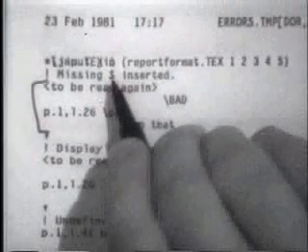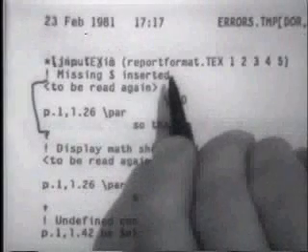Okay, this is a little more explicit. This time it has some idea as to what happened. So it inserts it for you too. So when the error message says it was inserted, that means it's already recovered something for you. It's already done something for you. It's put in a $ there.